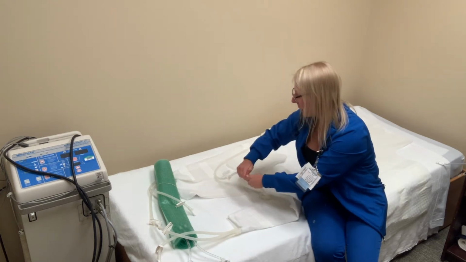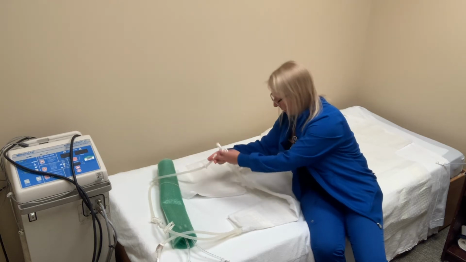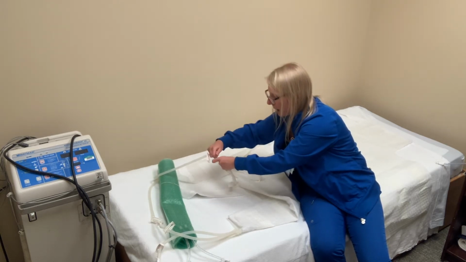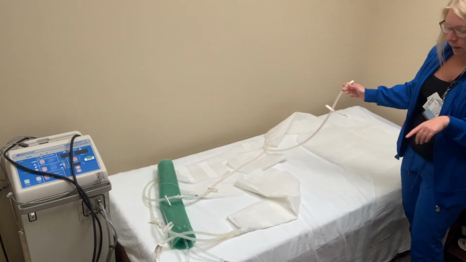Okay, so I got the female here. I'm going to connect it to the upper body's male. Go around here. And now I have two options.